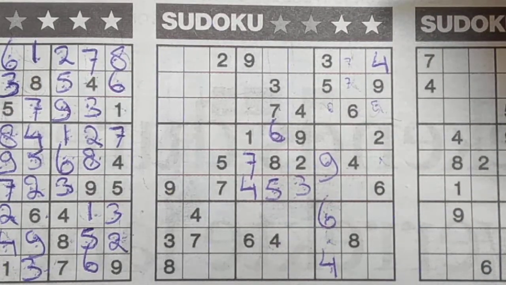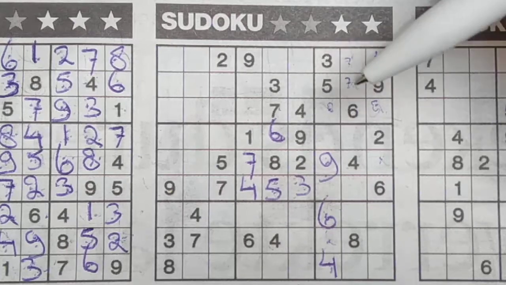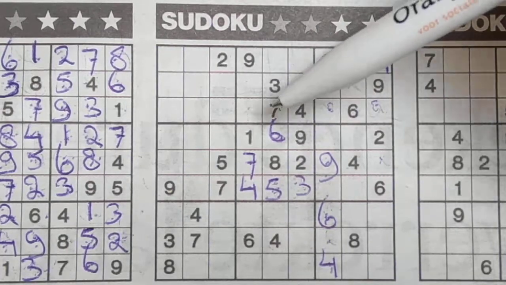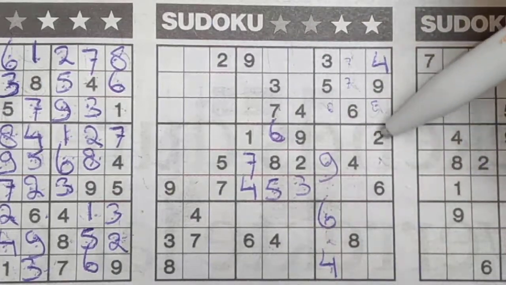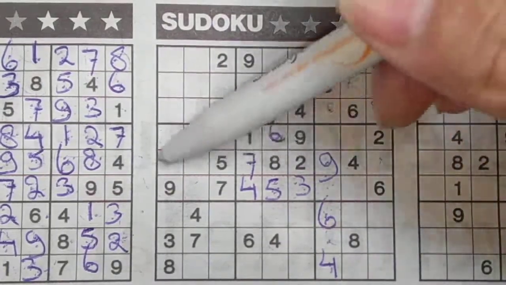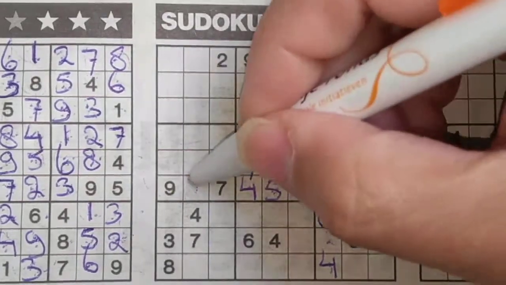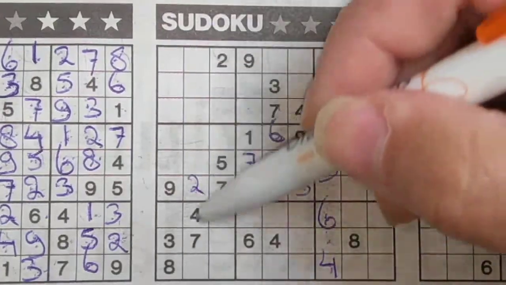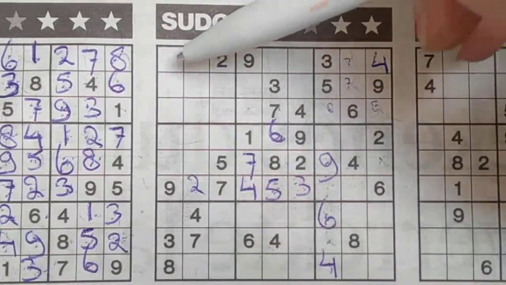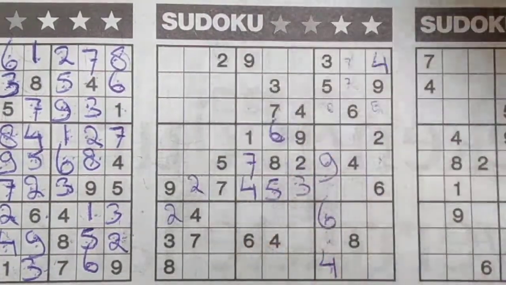How about the 1, 2? The 2 in this row, 2 in the middle row. So in the row below, the only place for the 2 should be here. 2 in this column, 2 in the second column. So in the first column, the only place for the 2 should be there.